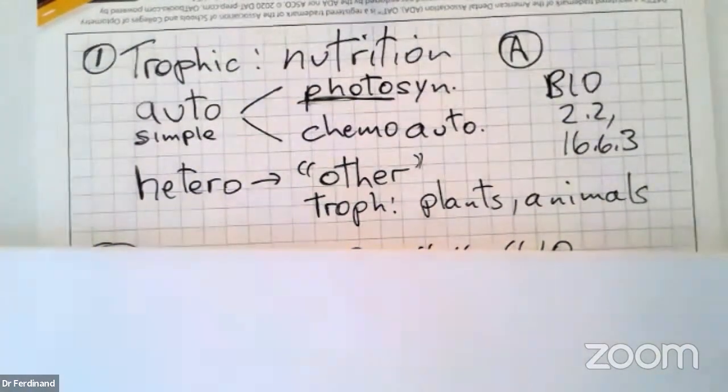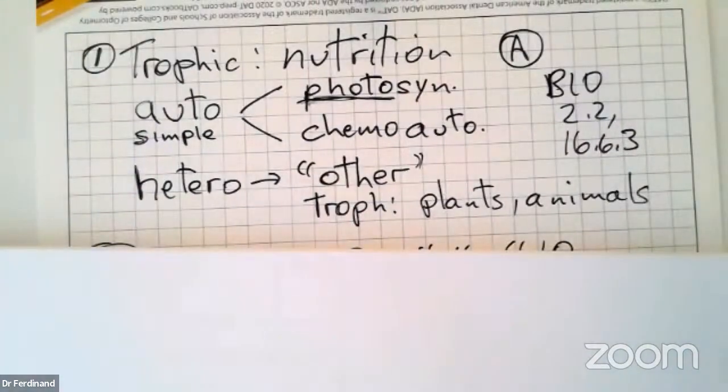Trophic is nutrition. Auto means that it is simple, as opposed to hetero, which suggests something other than what it is, like heterosexual, or a heterotroph. So it's something that's other than you.